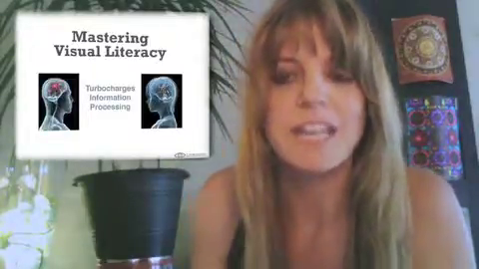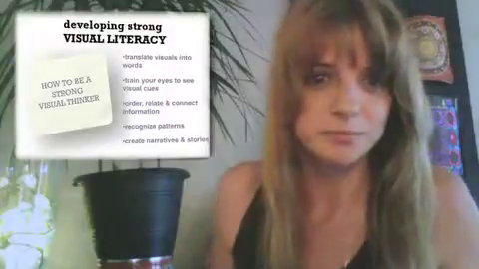And when we are visually literate, we can absorb more information, and it turbocharges the information processing because we don't need to read things. We can scan it visually, we can put a visual language around it and get a deeper meaning from it. So the question is, if this stuff is new to you or it doesn't really come naturally, how do you develop strong visual literacy within yourself? How do you become a strong visual thinker?